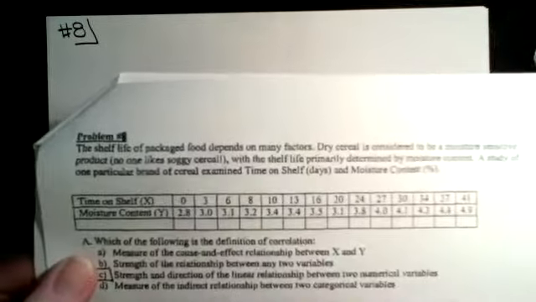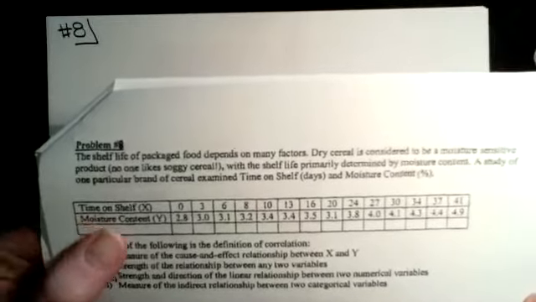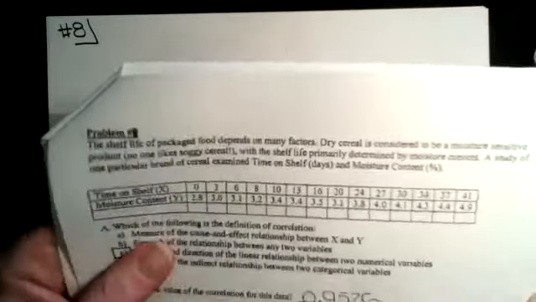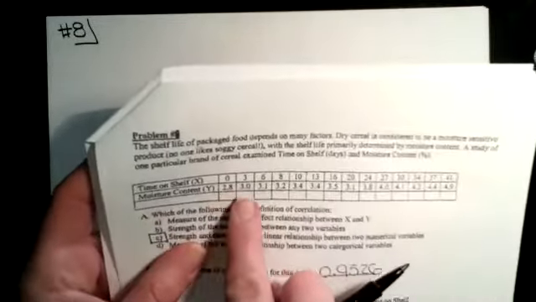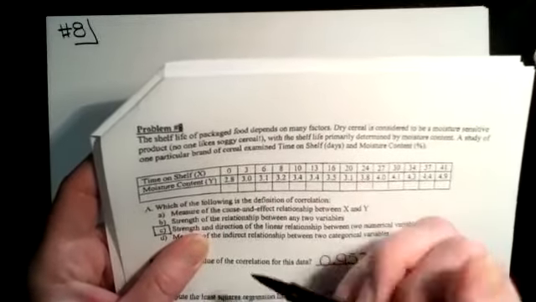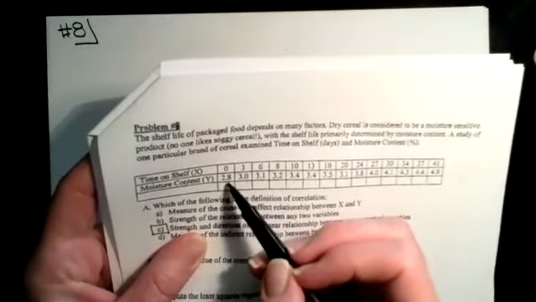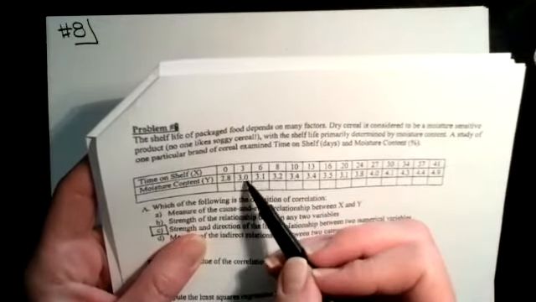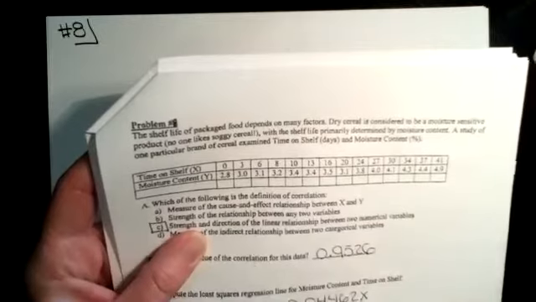So if you take a look at the data, I'm just going to show you what I have right here. It says time on shelf X, and then it has these numbers, right? So that's the number of days. And then below it says moisture content Y, and then it has the moisture content, which is a percentage, right below it. These are pairs, right? So 0 and 2.8 is a pair. 3 with 3.0 is a pair. 6 with 3.1, that's a pair.